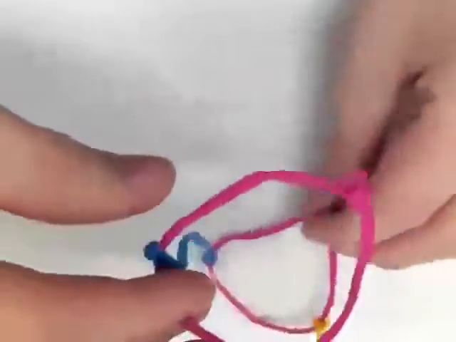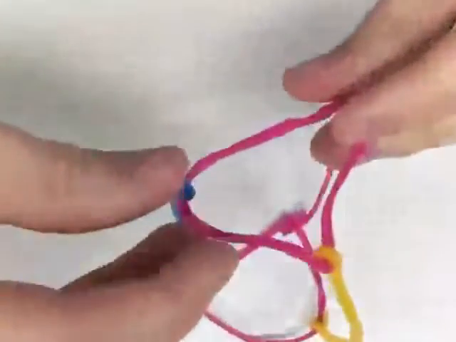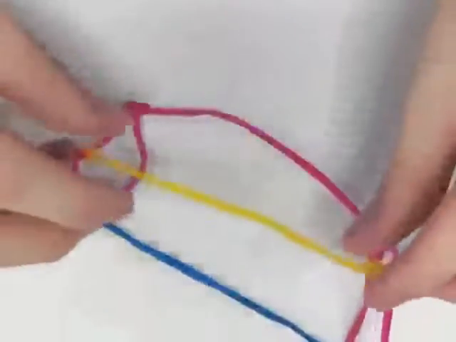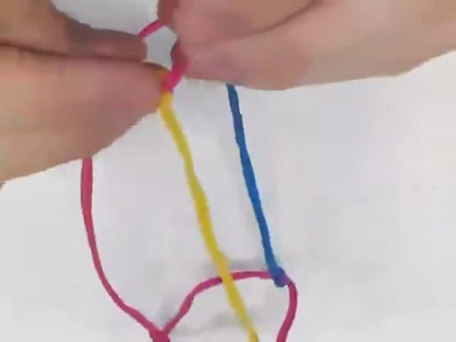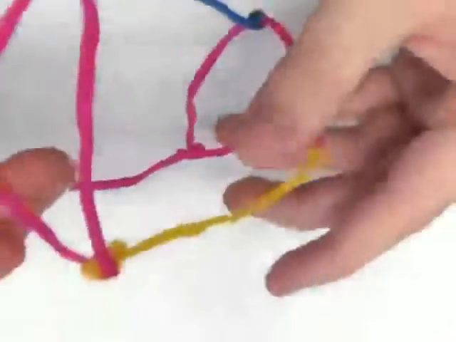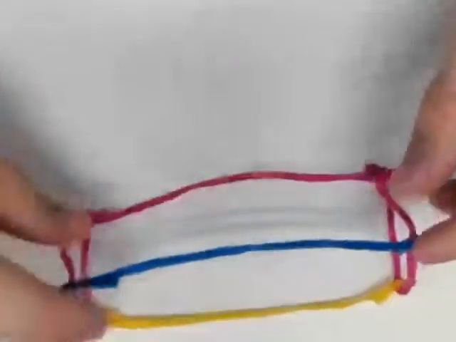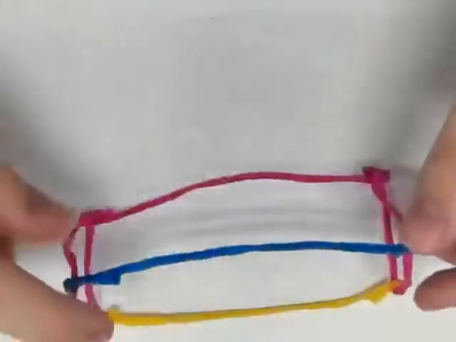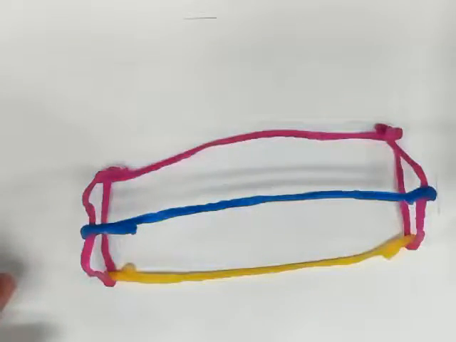So now we have a triangular prism. We have our sides here, our two triangle bases that don't want to stay where they are, but that's okay. And now what we can explore with our students is to find surface area, it's just finding the areas of each of the faces.